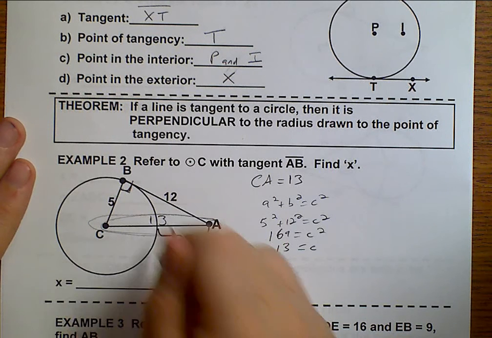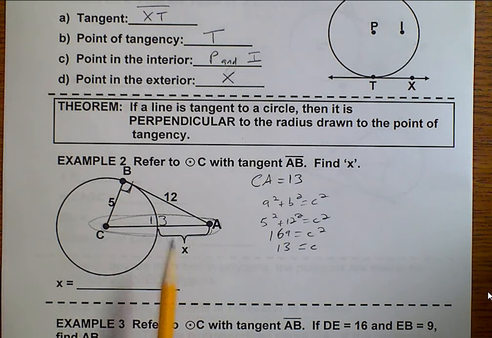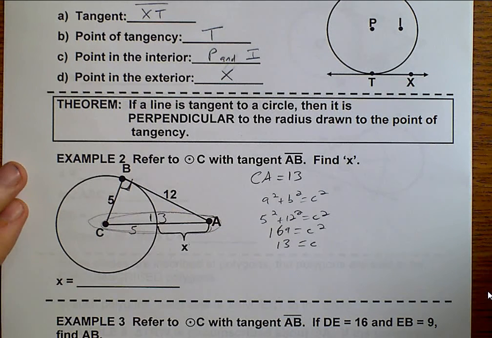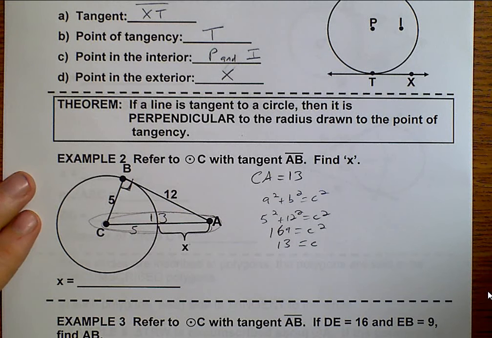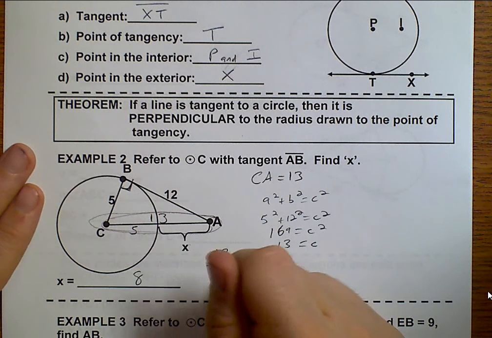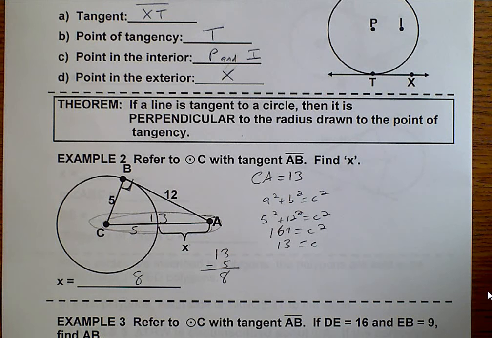Now, we didn't want to know the length of CA. We want to find how long X is. Well, from C to the circle would be 5. So if I do 13 minus 5, I get that X equals 8. And so that's example number 2. Let's go ahead and take a look at example number 3.